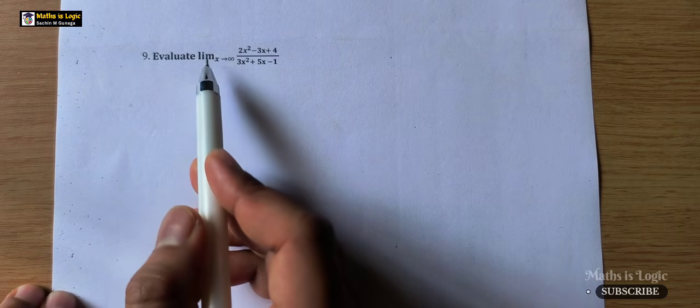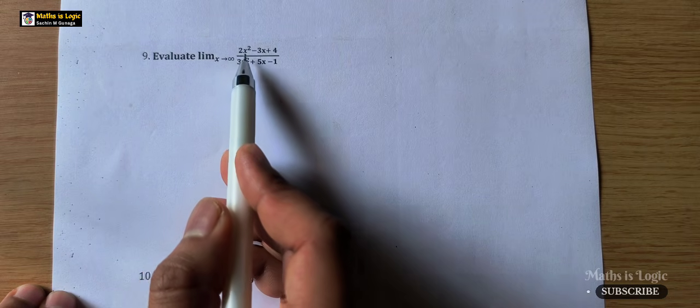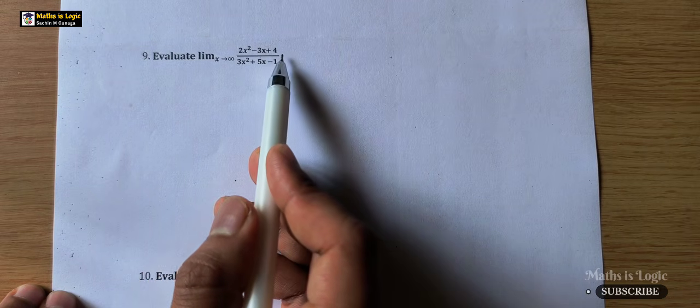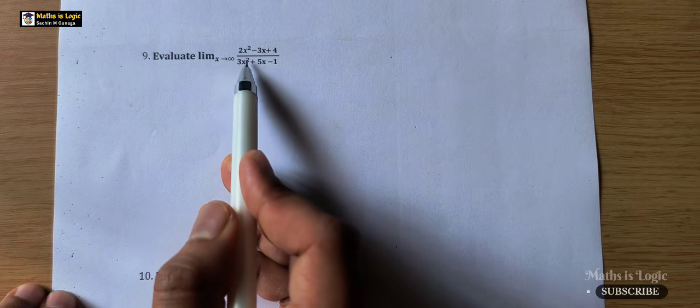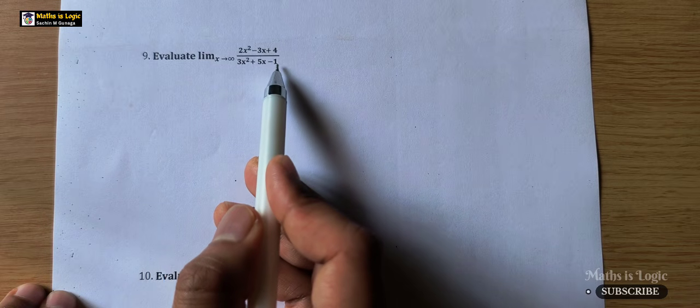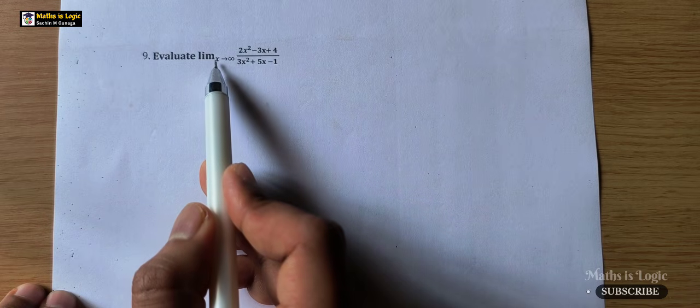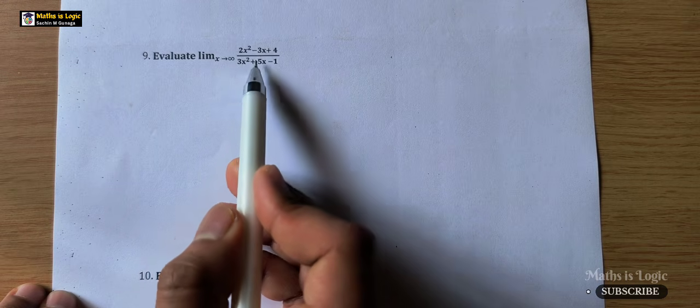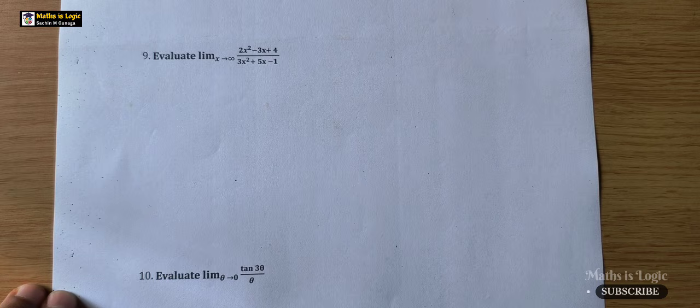Next, evaluate the limit as x approaches infinity of 2x square minus 3x plus 4 divided by 3x square plus 5x minus 1. First step, if I substitute infinity wherever x comes, we will get an indeterminate form.